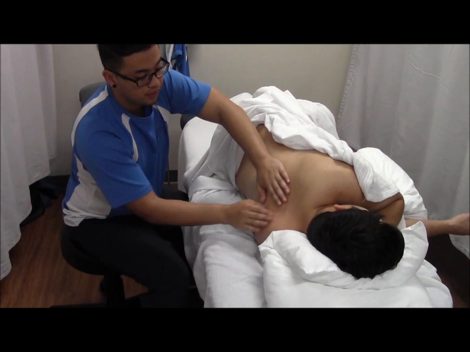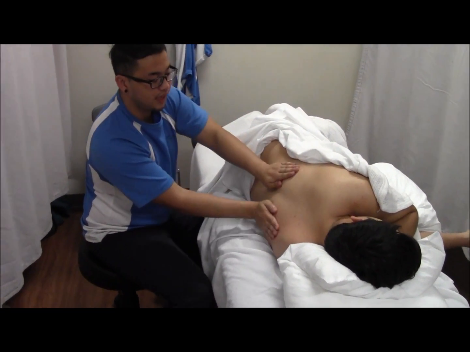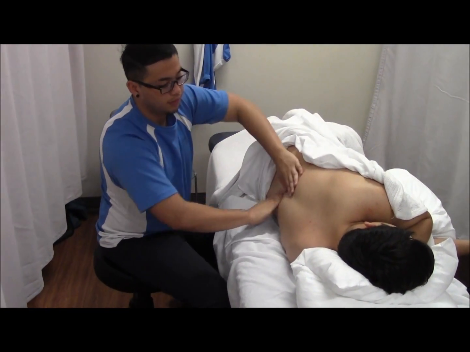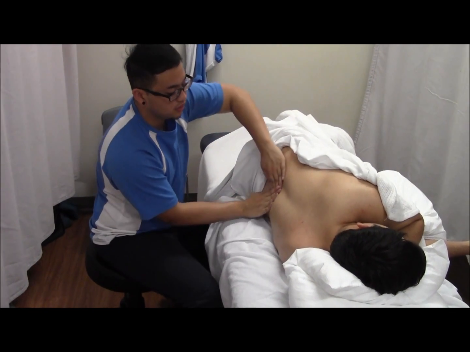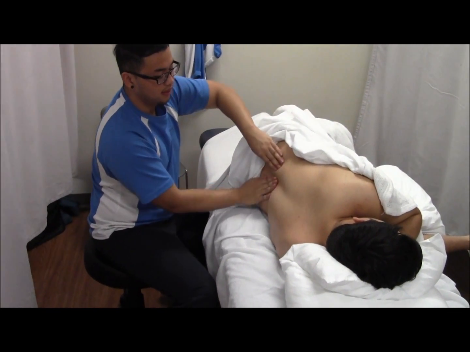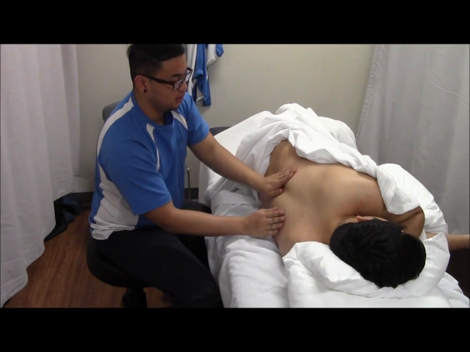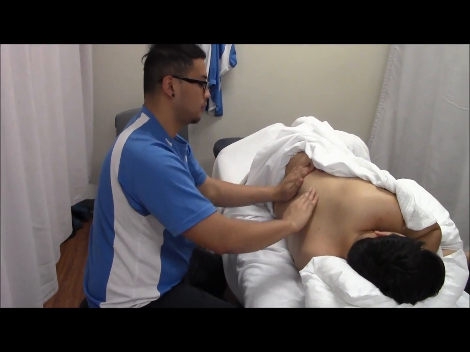So you would perform this general back massage for around 10 minutes of the treatment, but mainly focusing on the head, neck, and shoulders. And this will just promote general relaxation for patients suffering from trigeminal neuralgia.